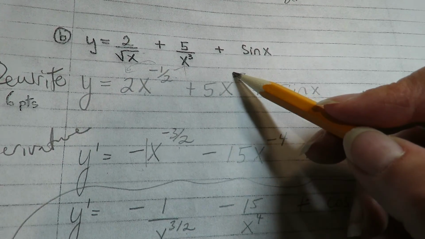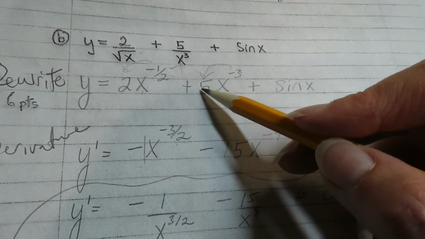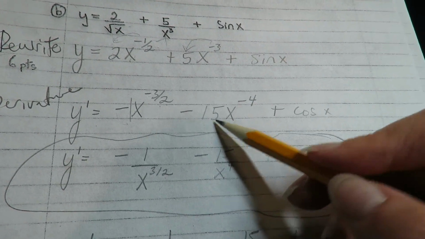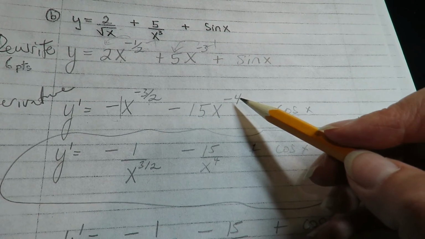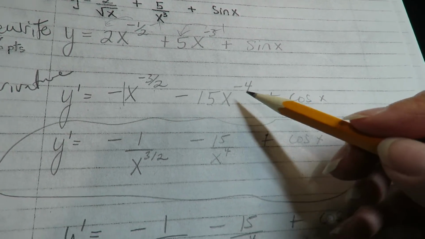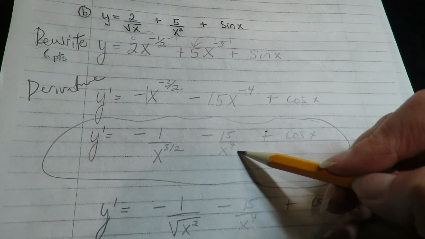All right, then for the next one, power rule, you bring the negative 3 down in front, you multiply it times the 5, that's negative 15. You subtract 1 from the negative 3, that's negative 4. And then when you rewrite it, you flip it down.